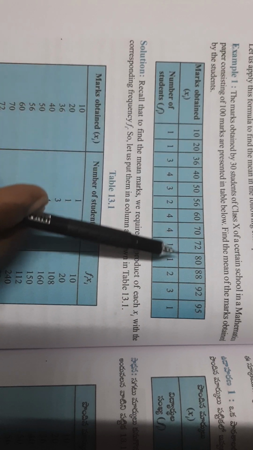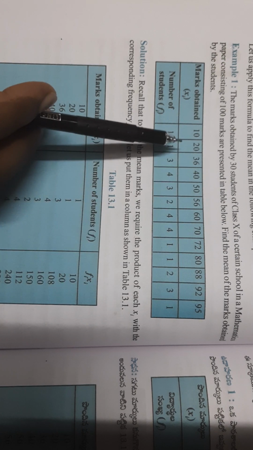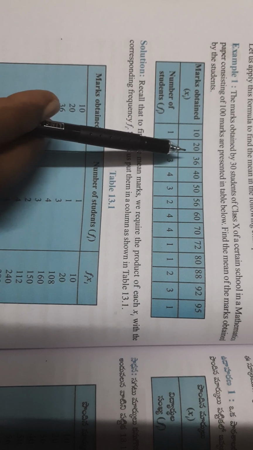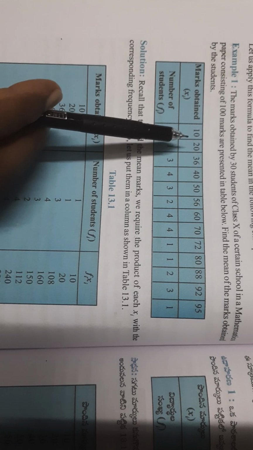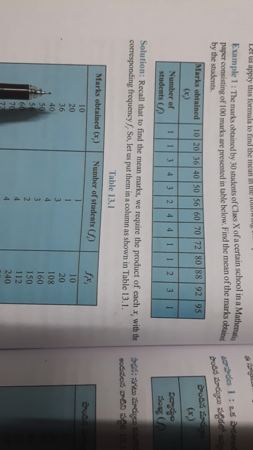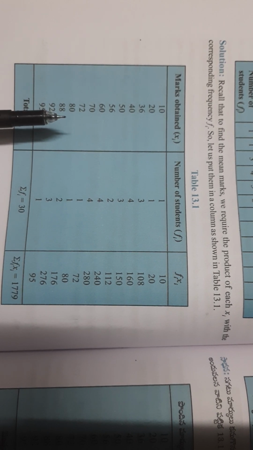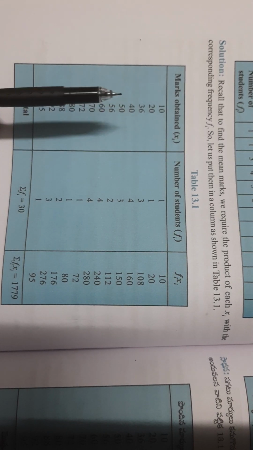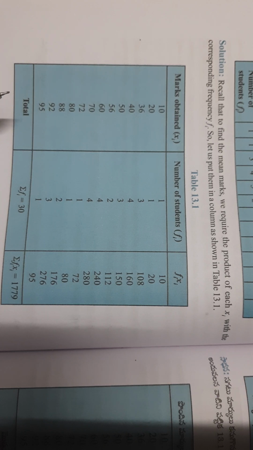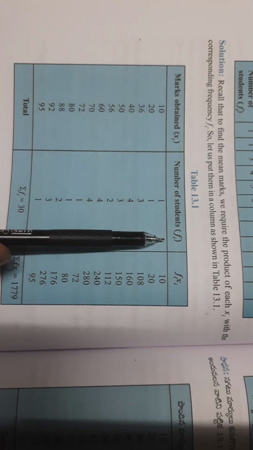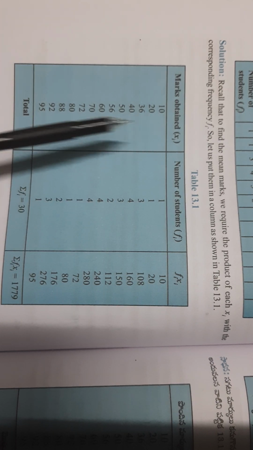So this is not in order. That's why it is raw data only, random data only, not in order. Even though it is in tabular form, it is not grouped data, because marks are given randomly. We are not keeping them in class intervals, so that's why it is raw data only. Below, I am showing one table: marks obtained xi, all marks that they have given. Number of students fi, that means frequency. Xi means obtained marks, x variable.